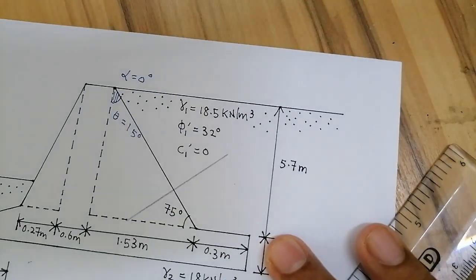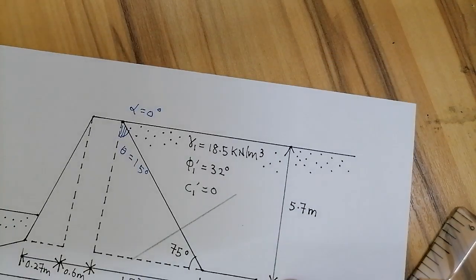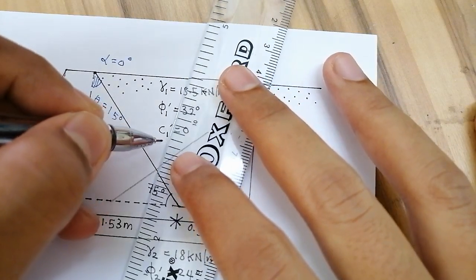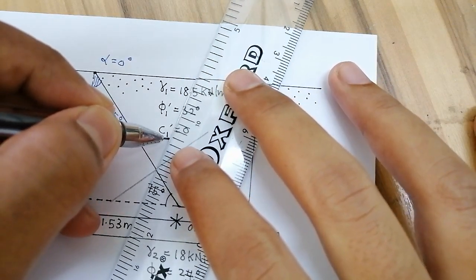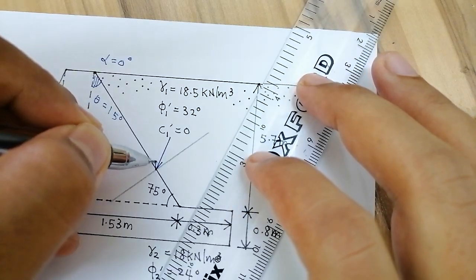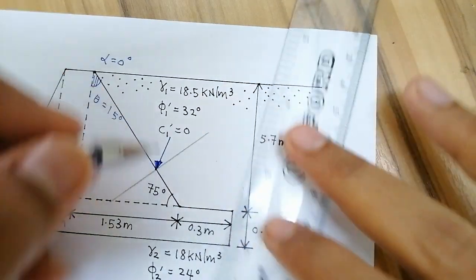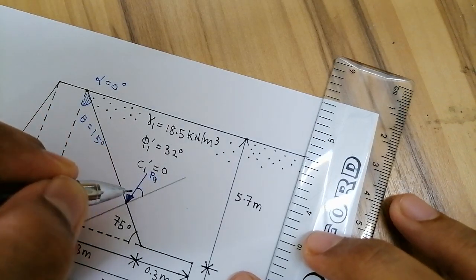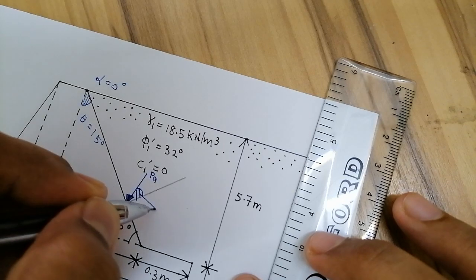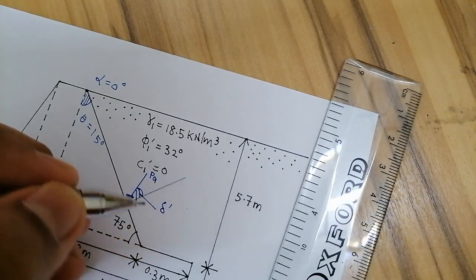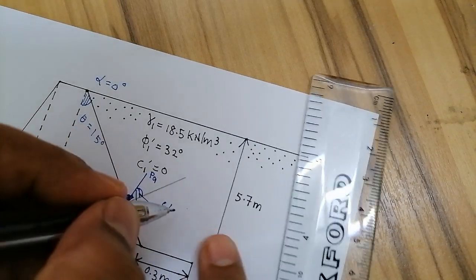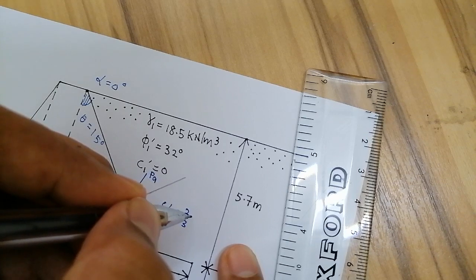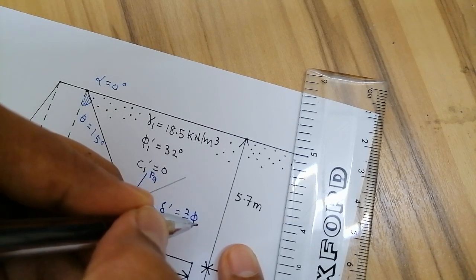So let's imagine this is your normal line. Okay, so your PA is this one. Sorry, it's a bit messy. Your PA is at an angle, this is your PA, and this angle here is delta prime. Remember, it is the wall friction angle, and this equals 2/3 of the layer 1 friction angle.